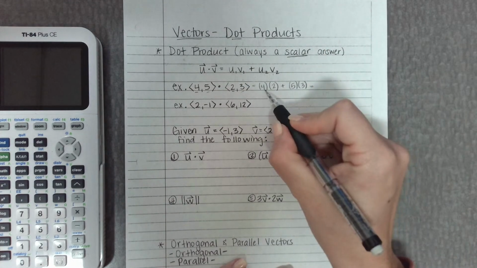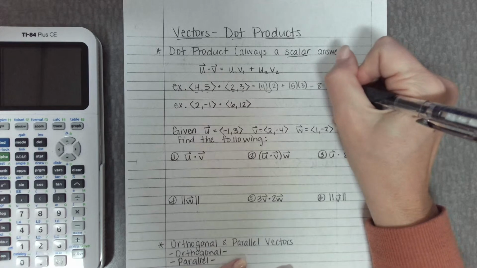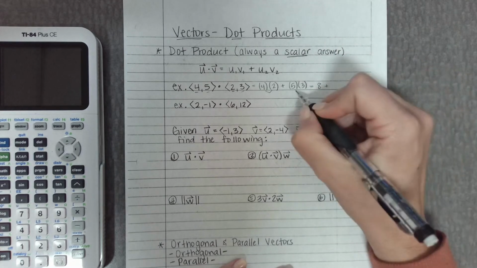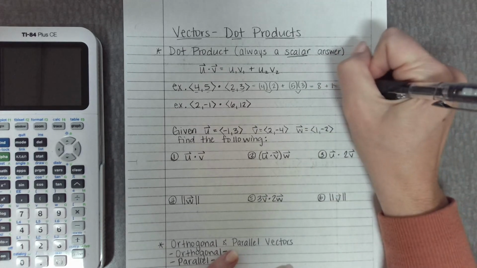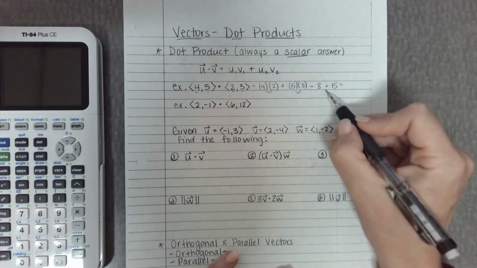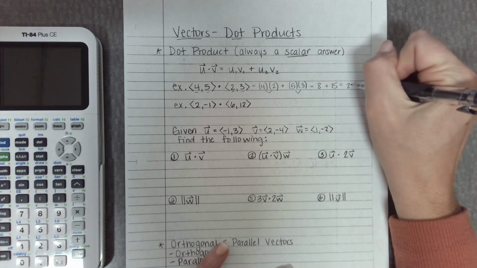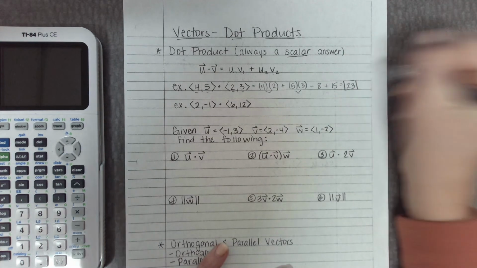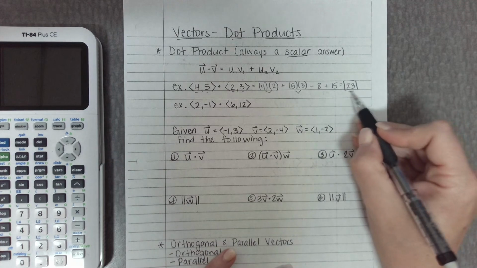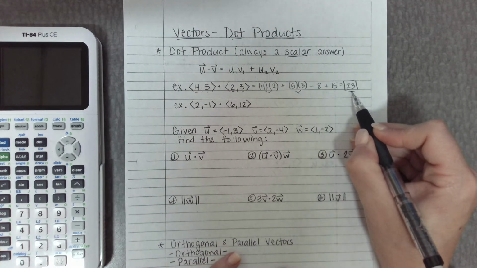So if you multiply the first two, you get 8. Multiply the second two, you get 15. And now we add these two together. The dot product is 23. So notice how this is a scalar, a single number answer. It is not a vector answer.